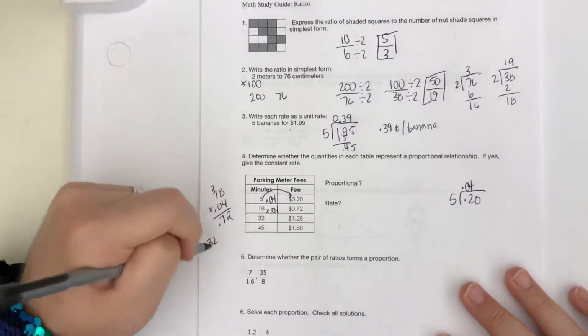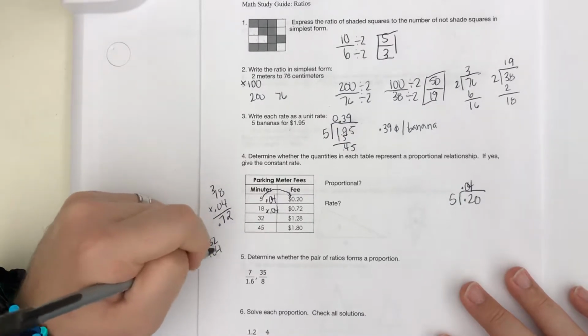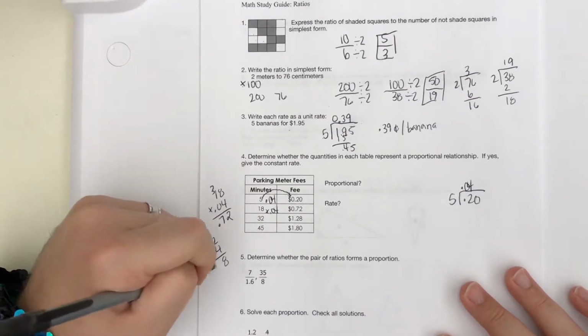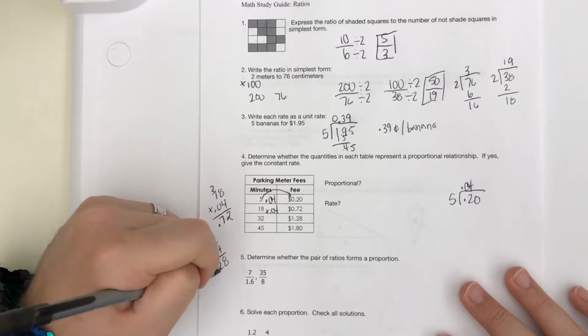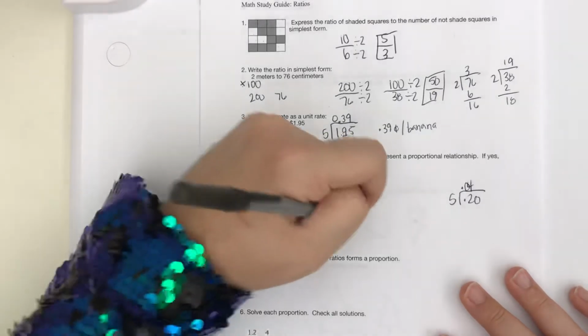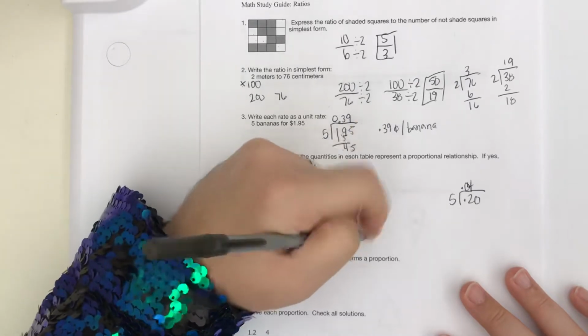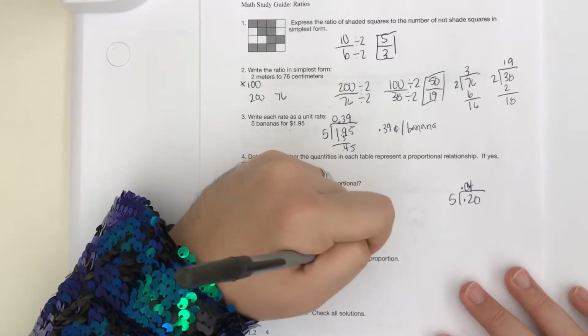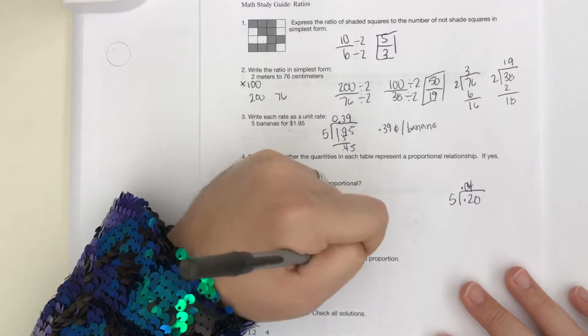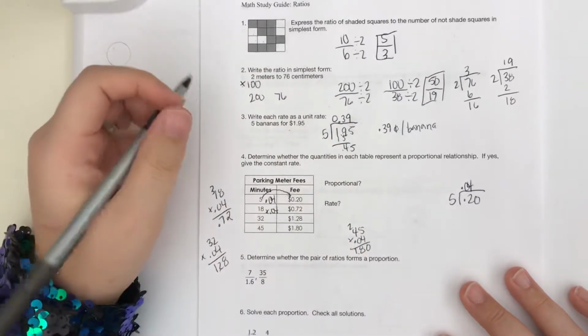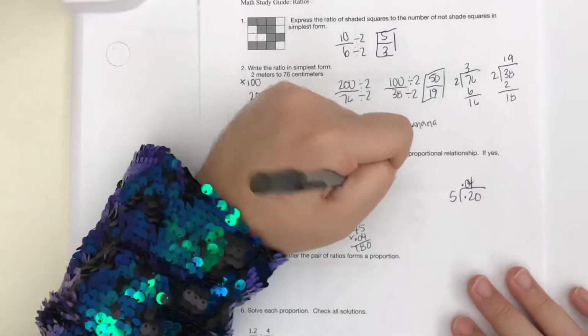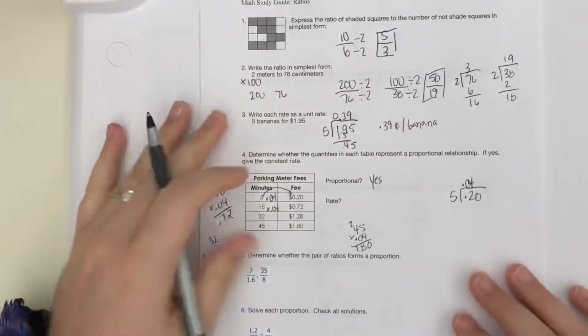32 times 0.04. That's 8, 12. Move it twice. It's $1.28. And then 45 times 0.04. 20, 18. Move it twice. So all those are multiplied, yes. So it is proportional. It's proportional because we found the rate.